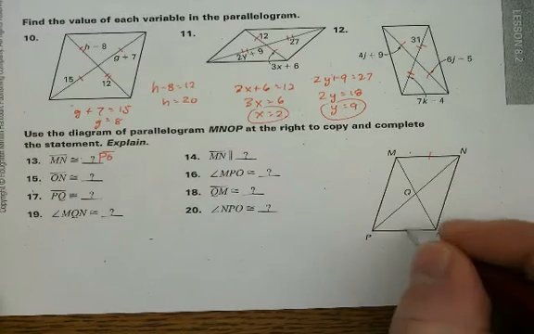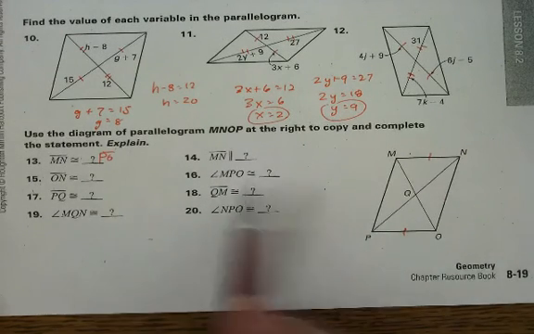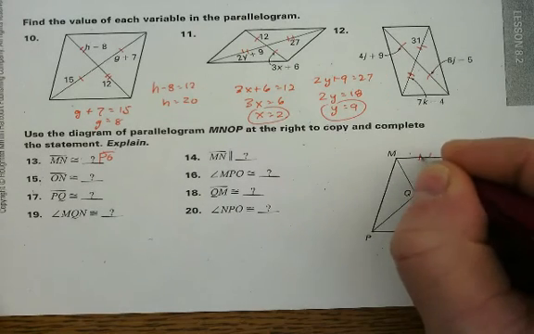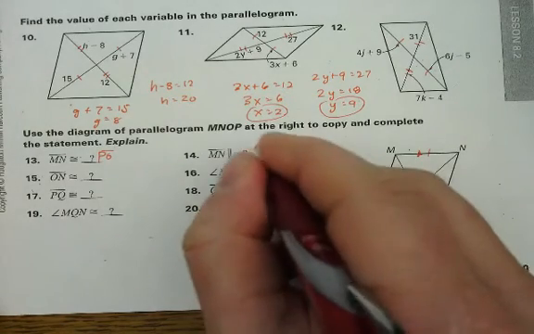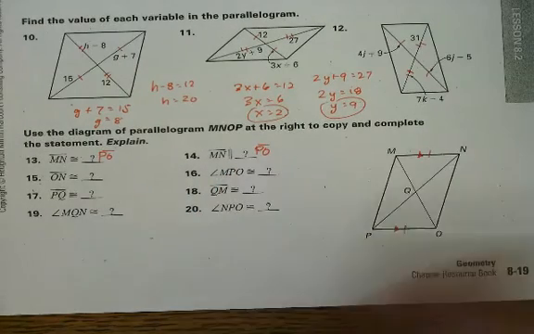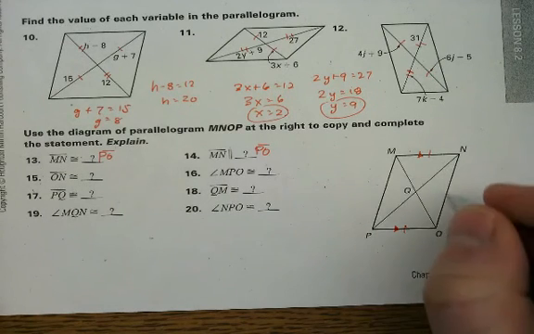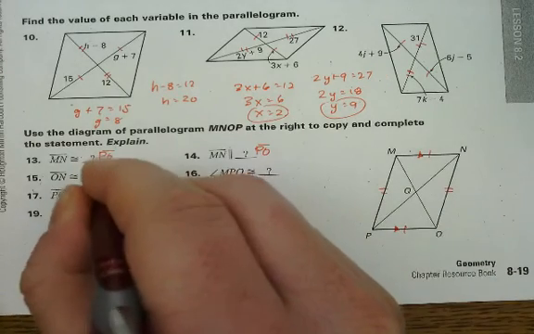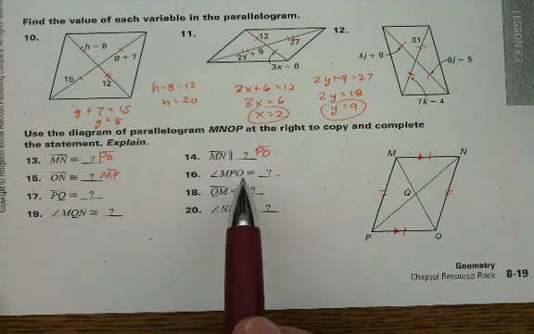Explain. Well, the opposite sides are congruent. That's a theorem. That's the explanation. I'm not going to write it out, but you can. Number 14, segment MN is parallel to segment PO. Segment ON is congruent to segment MP. Opposite sides are congruent. That's your explanation.